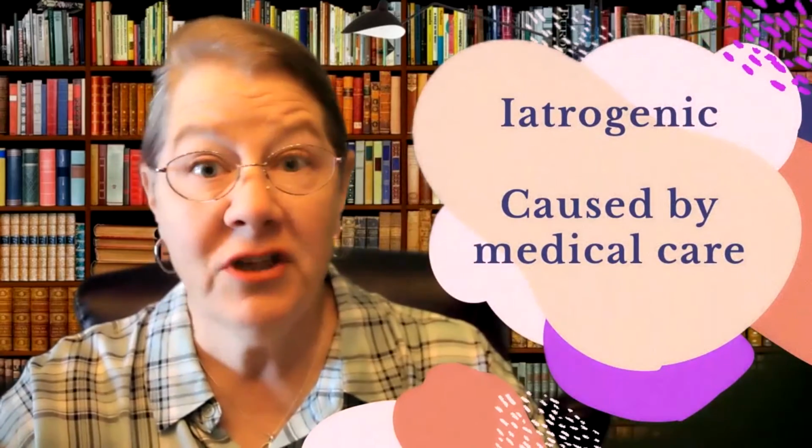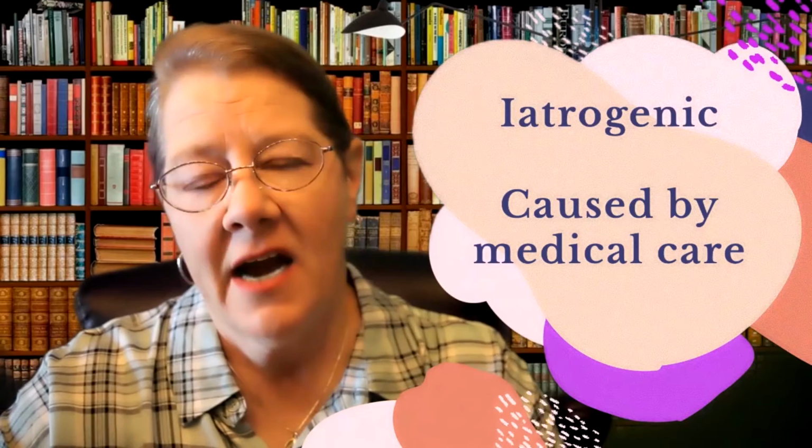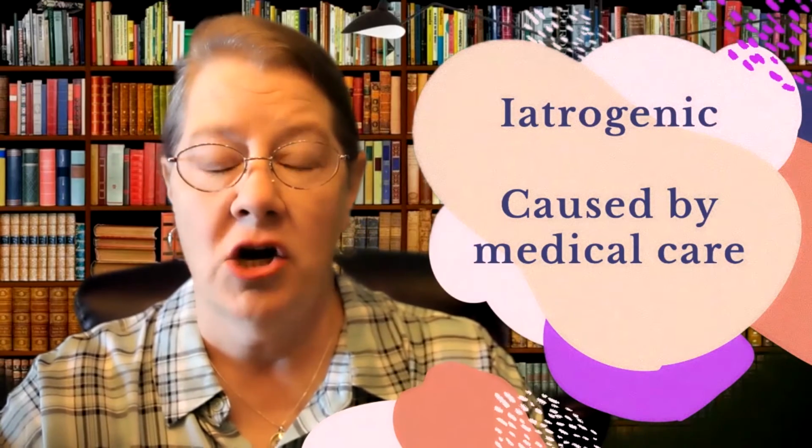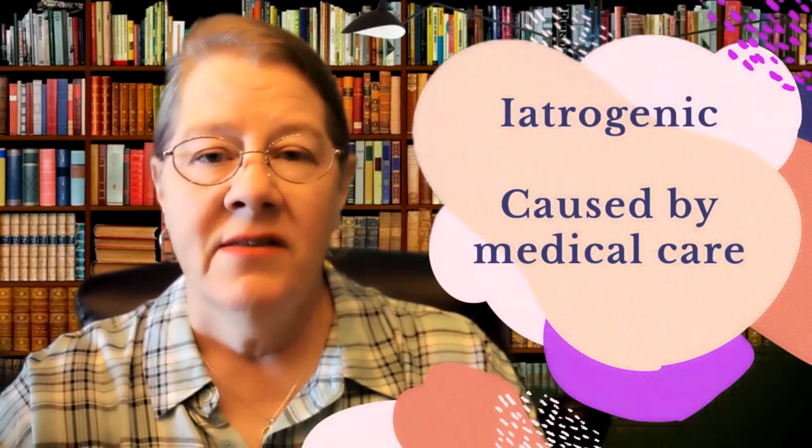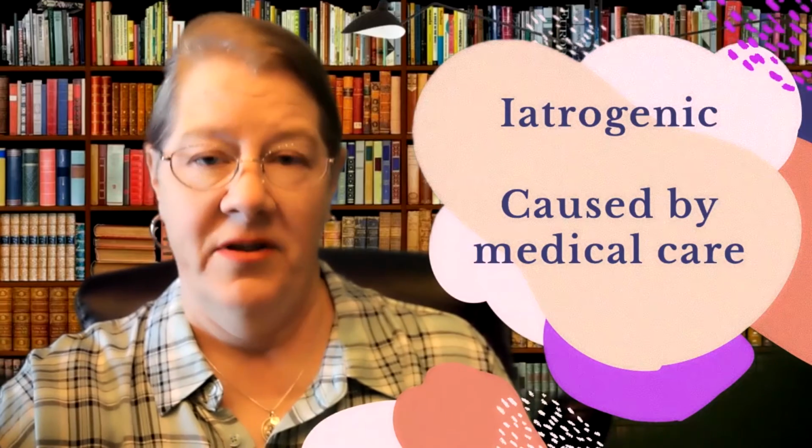All right, iatrogenic, caused by medical care. What does that mean? That means it's not that we're doing harm, but it's like a side effect. It's a new disease process that's a side effect of the medical care that we are giving. And so, say chemotherapy. Patient goes, they have breast cancer, they're getting chemotherapy for their breast cancer, but now they have sores in their mouth and the lining and diarrhea, the lining of their GI tract is a mess and needs to be healed. Well, that's because chemotherapy stops the growth of new cells.